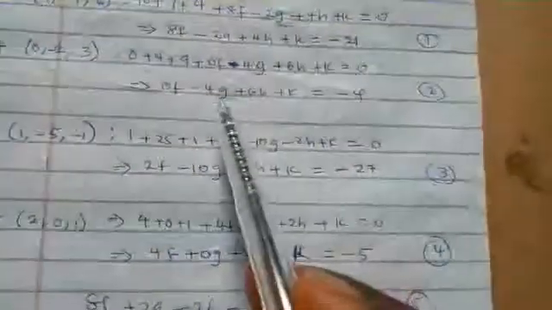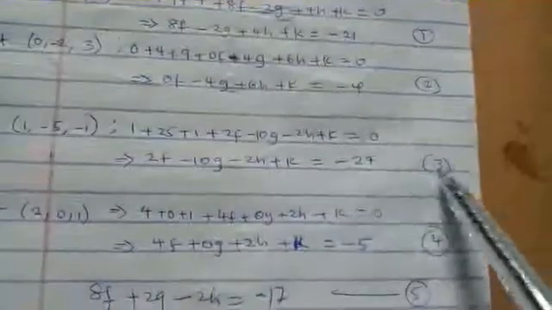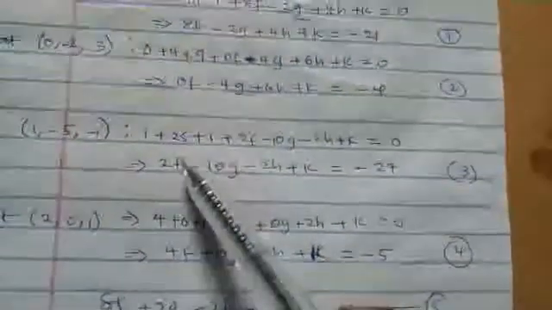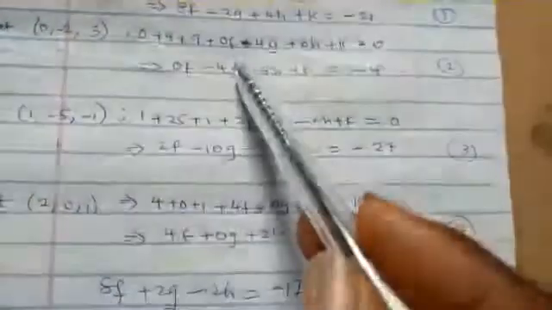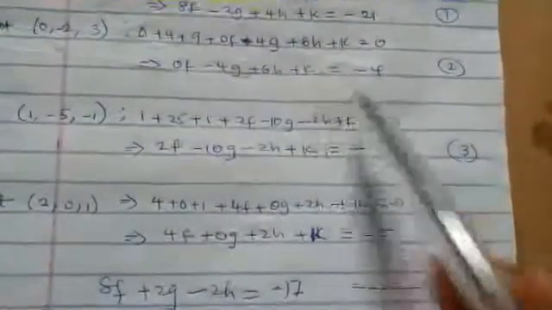Let's keep that. Also, we can subtract these two. So let's say equation 3 minus equation 2. This is 2f minus this. This is 0f. This minus this, this minus this is gone. This minus this.